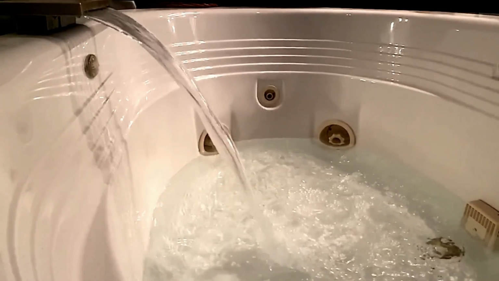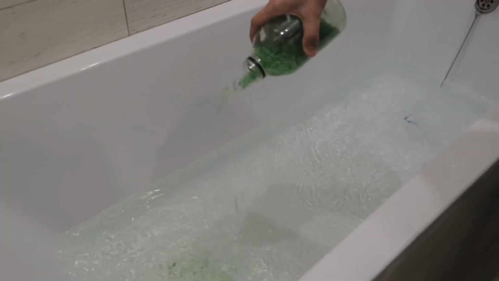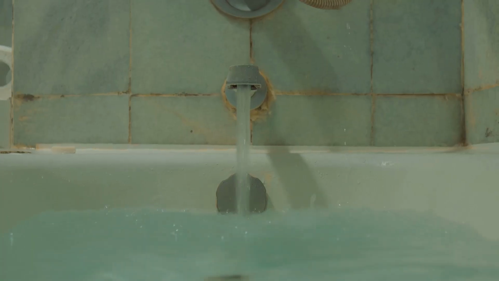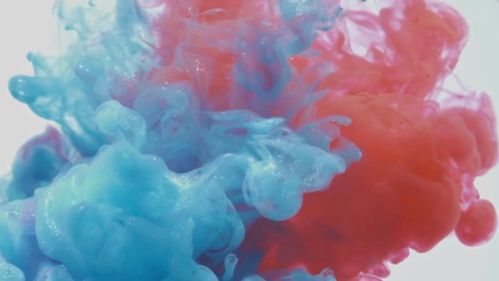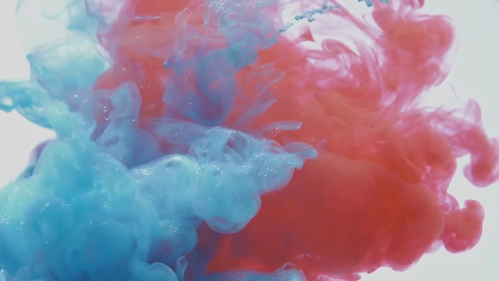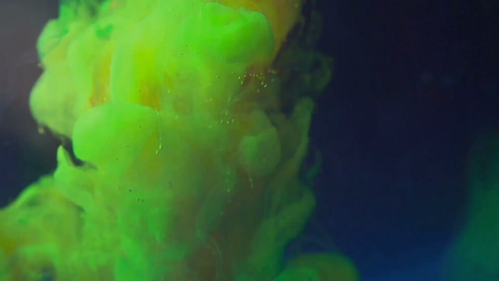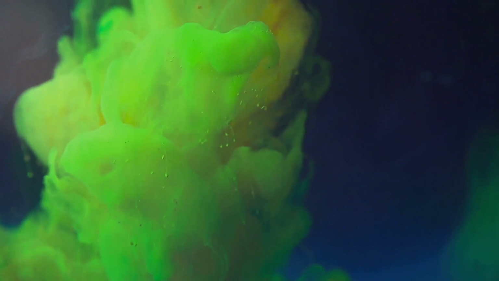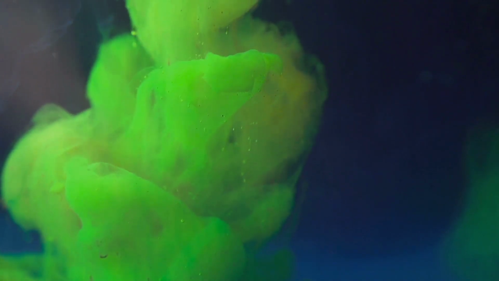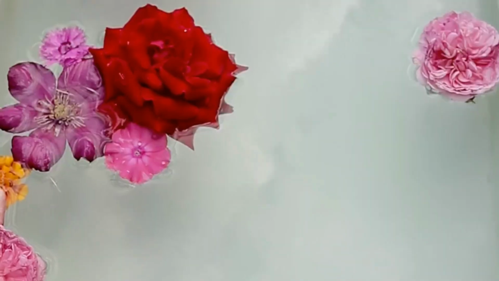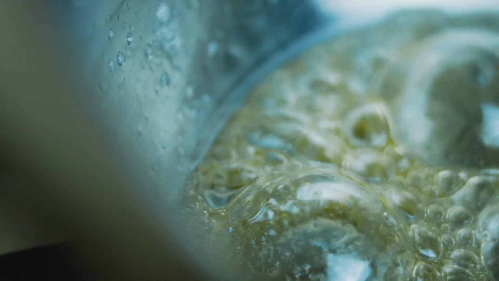Section 7. Colorful mixing magic: diffusion. Let's add some color to our experiment. Fill the tub with water and carefully add a few drops of food coloring. Observe how the color slowly spreads and mixes with the water. That's diffusion in action. Diffusion is the movement of molecules from an area of high concentration to an area of low concentration. The food coloring molecules spread out until they're evenly distributed. Diffusion happens everywhere, from the scent of flowers spreading in the air to the sugar dissolving in your tea.